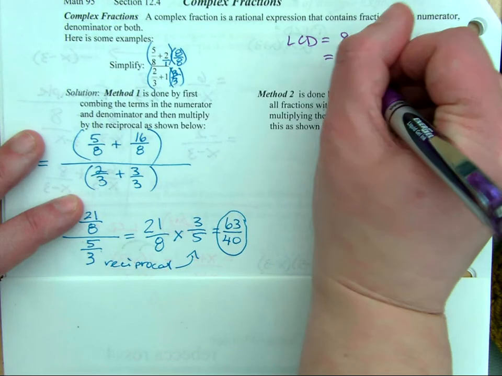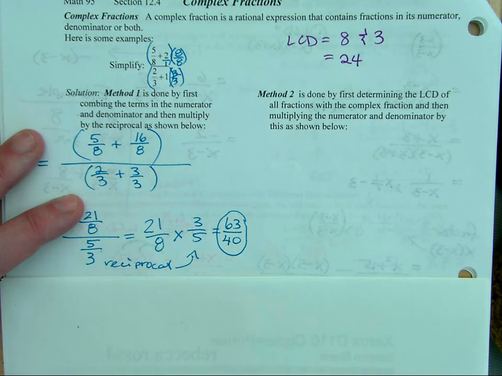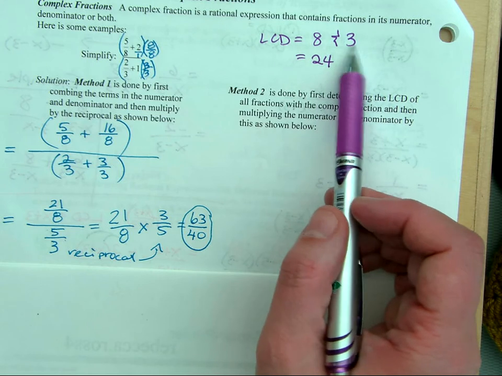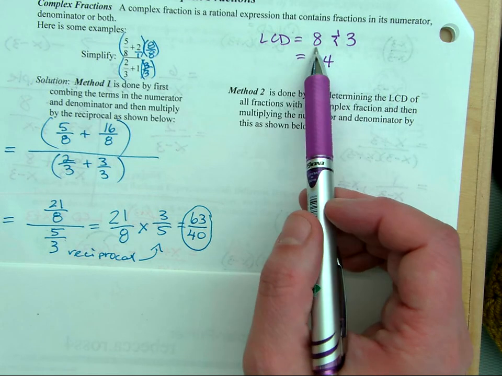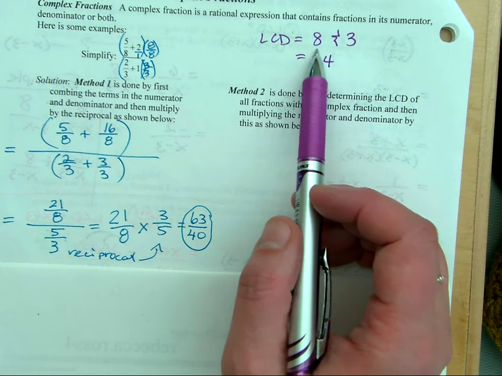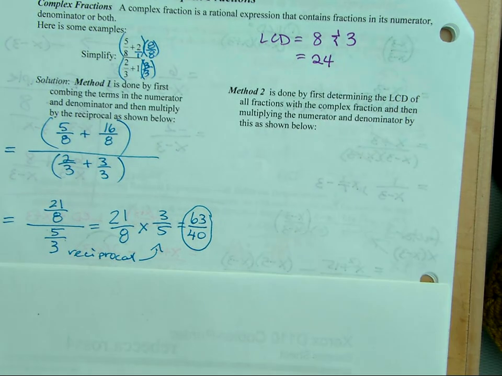Does everybody see how he got 24? And I should have said 1 as well, but we can always use that denominator. You can. That's one way. If 8 and 3 don't have any common factors, there's nothing to reduce. So we can look at some other examples later, but you can always find a common denominator by multiplying them. Sometimes it's not the smallest.